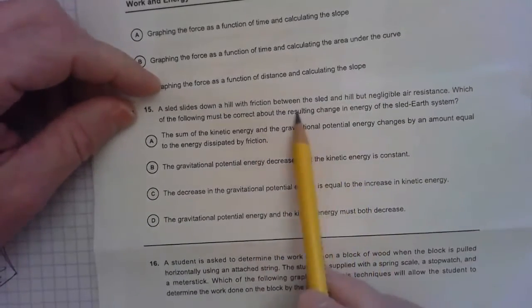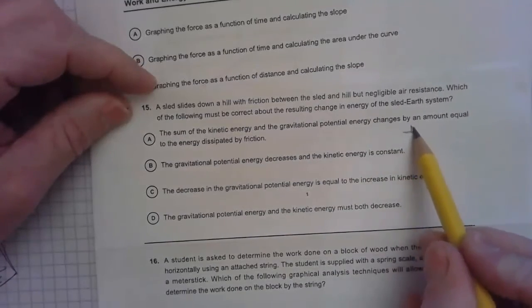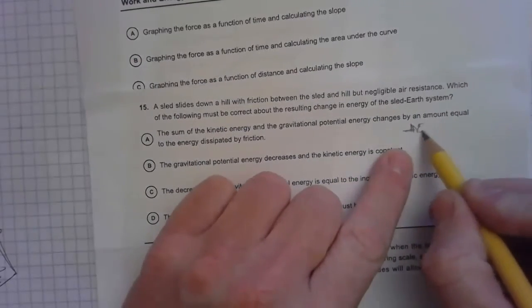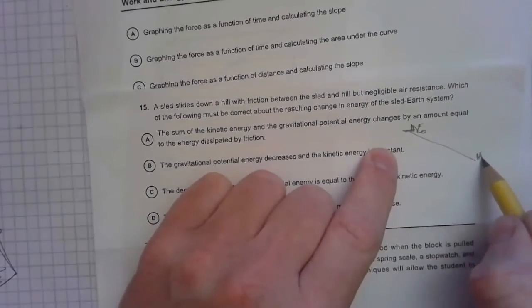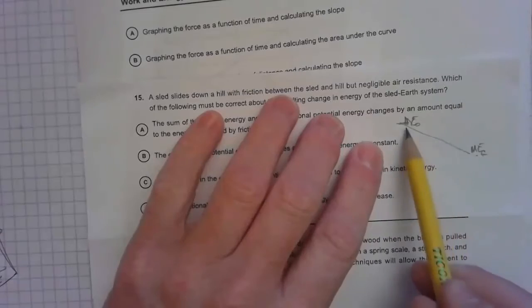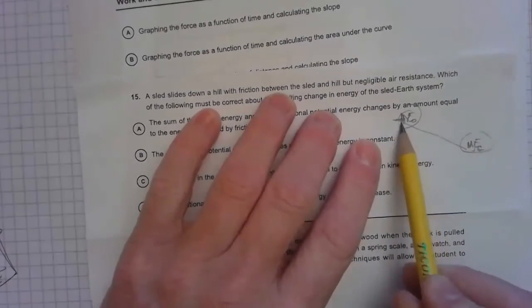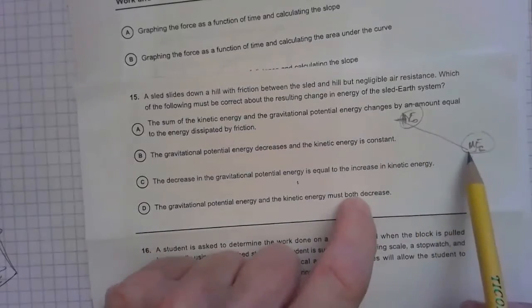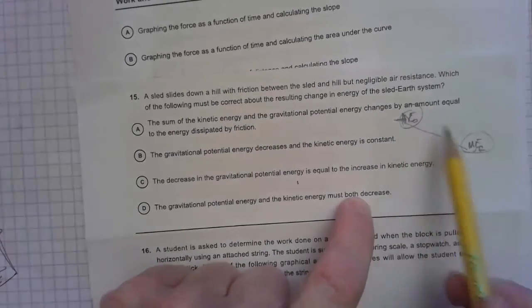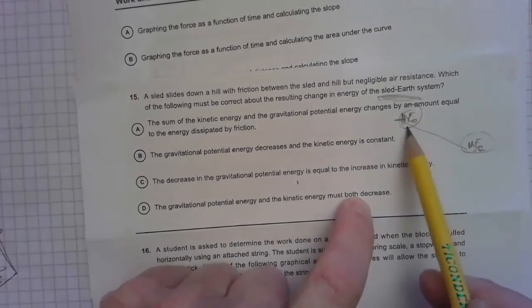Well, if there's friction, some of its initial mechanical energy is lost. If it goes from here to here as it goes down the hill, if there's friction, this and this are not the same. Some of this is lost, so to speak, to heat through friction. So I would expect a decrease in the total energy of the Earth sled system.